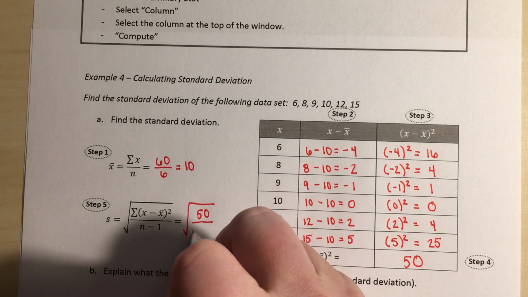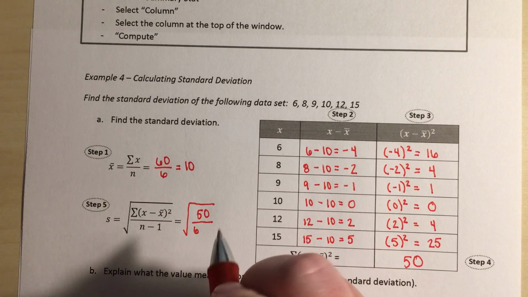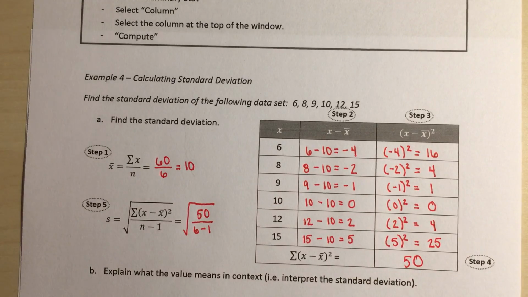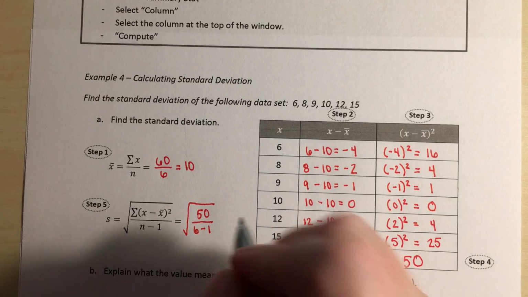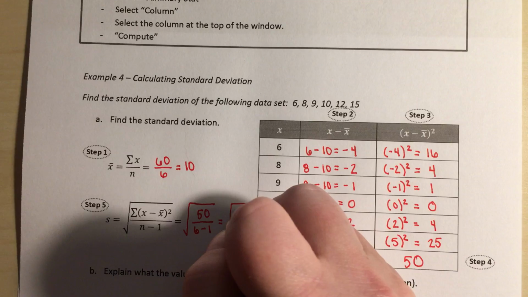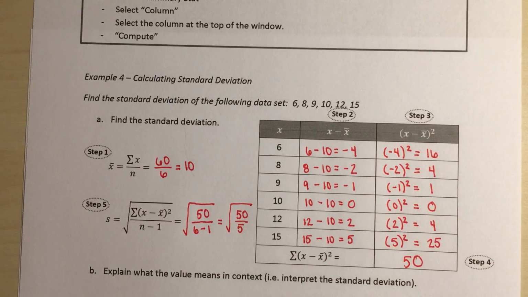Our sample size was 6. So not 66. We had 6 values. So we're taking 50 divided by 6 minus 1, which is really just the square root of 50 divided by 5. We can type this into our calculator doing a couple of different ways. 50 divided by 5 works out evenly.